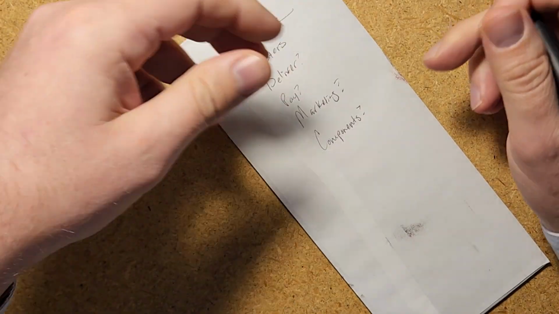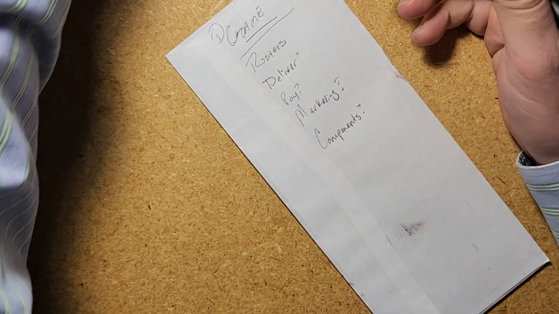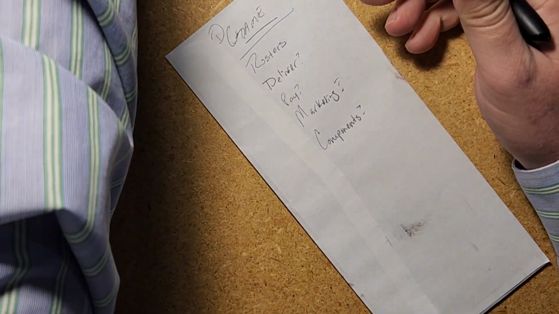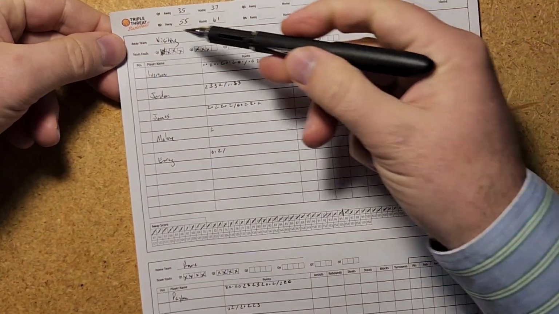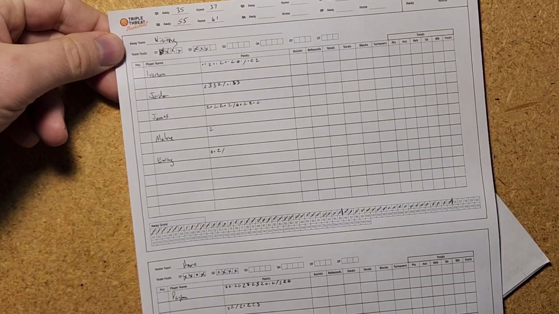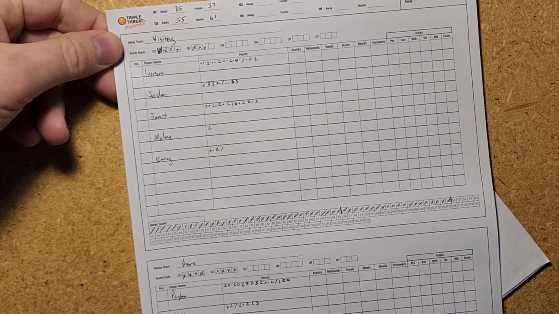And do you need to create a whole new score sheet? So I've done that for this game as well. You can see I created my own score sheet that comes with the game as well.